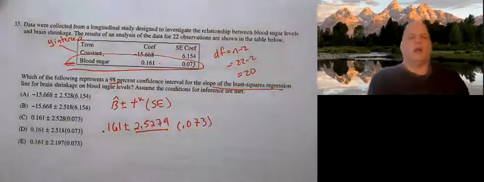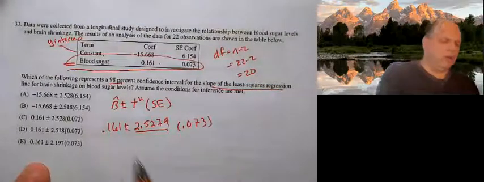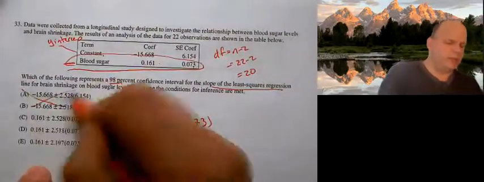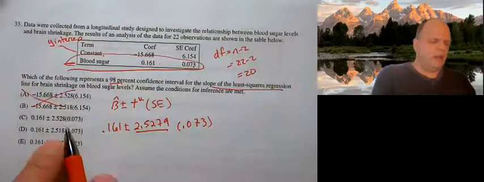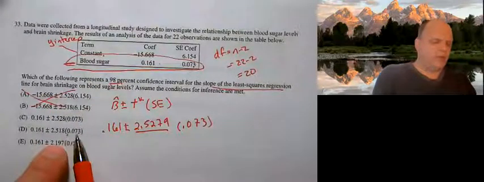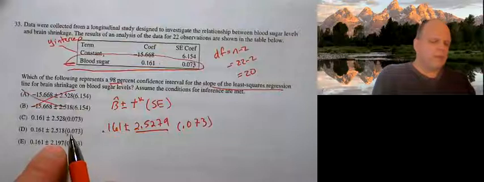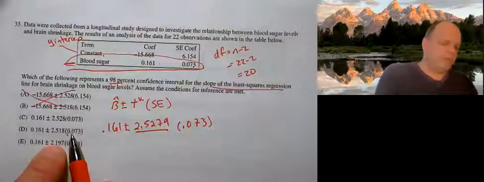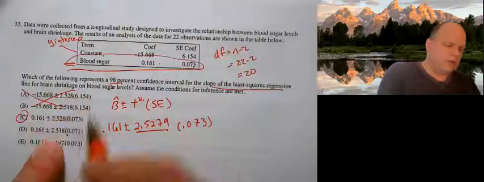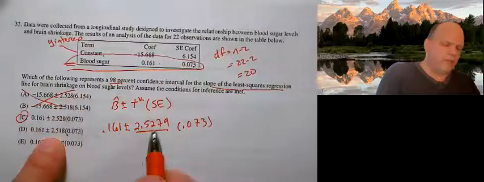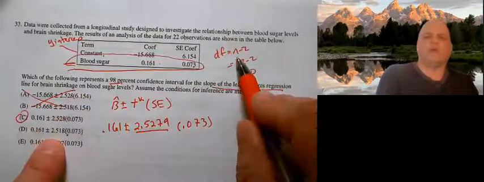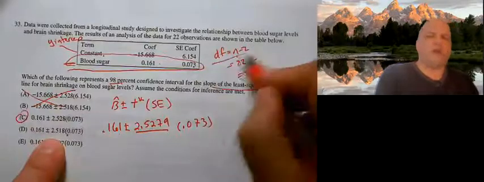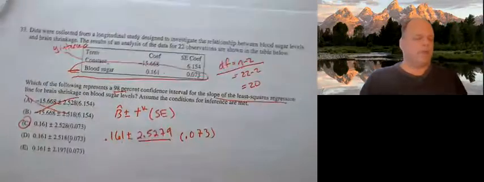2.5279. All right. So with that said, the 0.161 gets rid of this. And we have a 0.073. And 33 should be C. All right, 2.5279. Please make sure that for regression and regression only, you're using degrees of freedom of n minus 2.